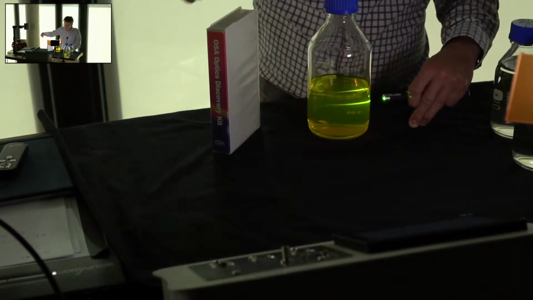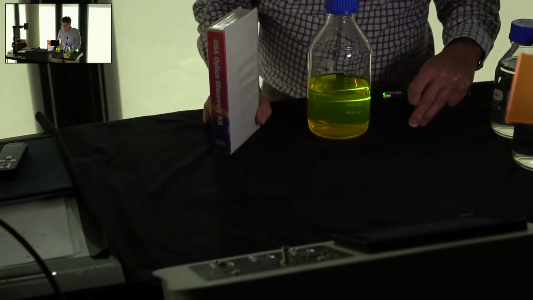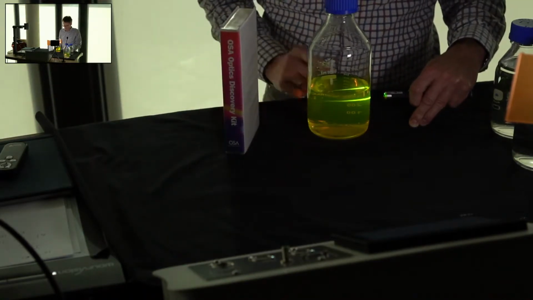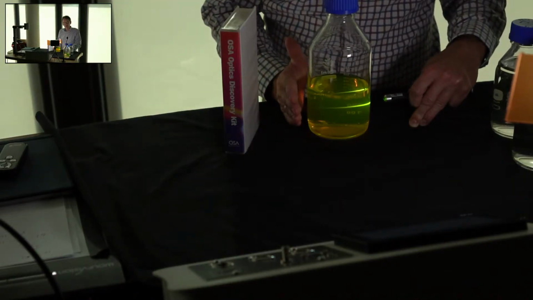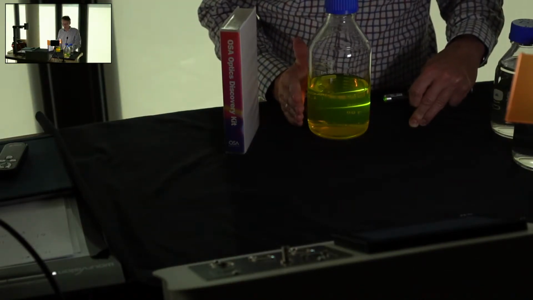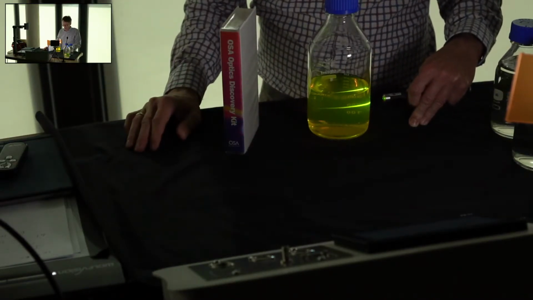And you can see two things. First of all, whilst it would be impossible in this sample to do an absorption measurement because the beam has been absorbed, there's nothing coming through. So you cannot do I over I0. The transmission is 0. So this sample is clearly too concentrated for you to see it.